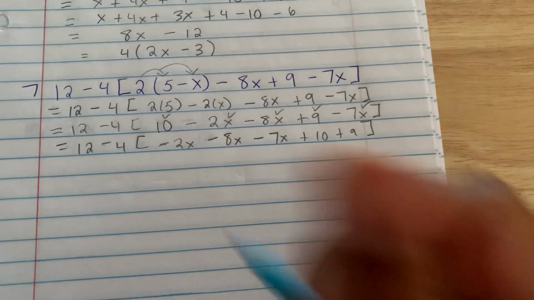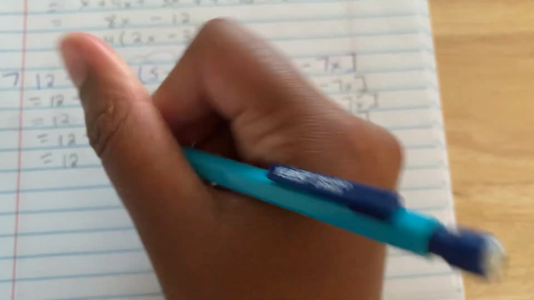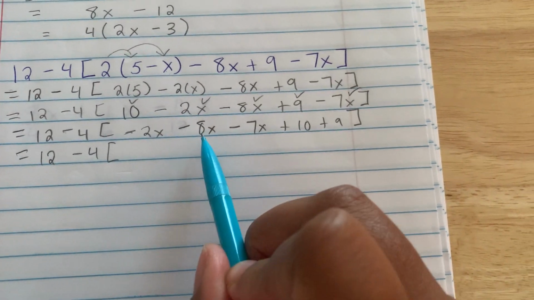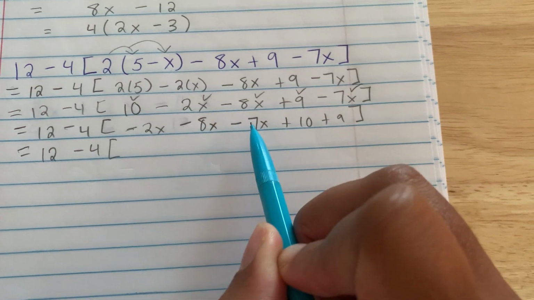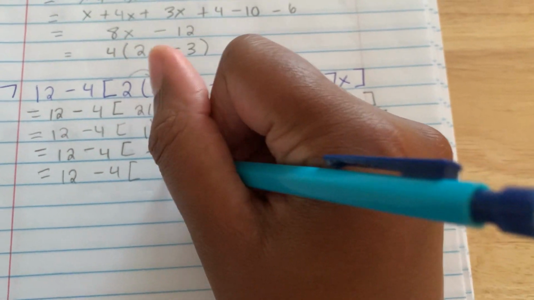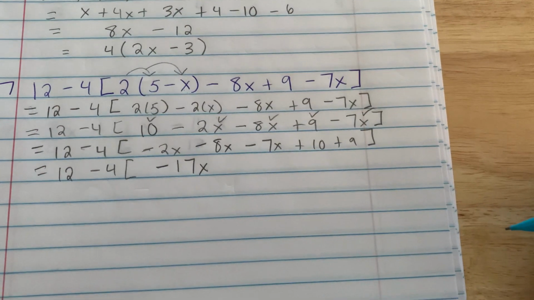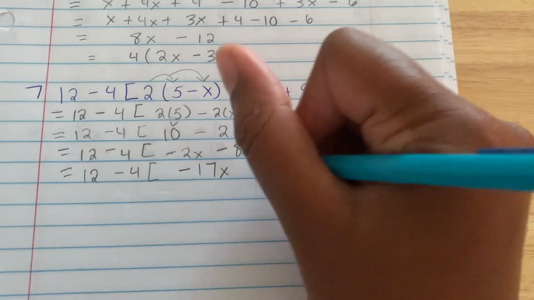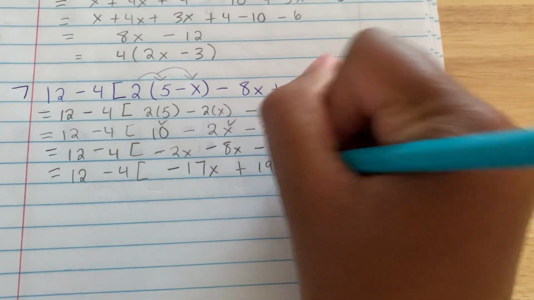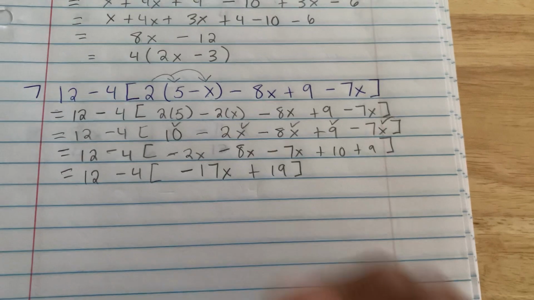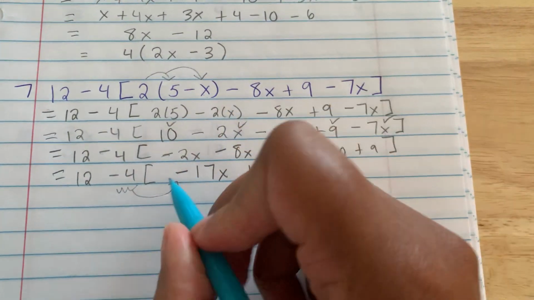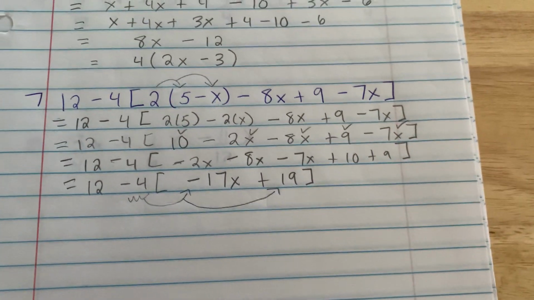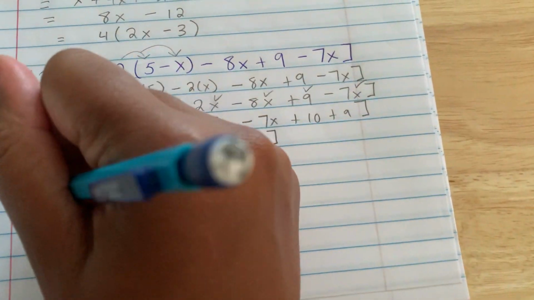And if we clean up those, negative 2 minus negative 8 minus 7x will get you minus 17 for your x. And then 10 plus 9 is 19. So now I would suggest distributing the negative 4 to both the negative 17 and positive 19.